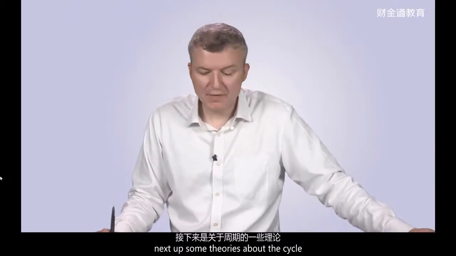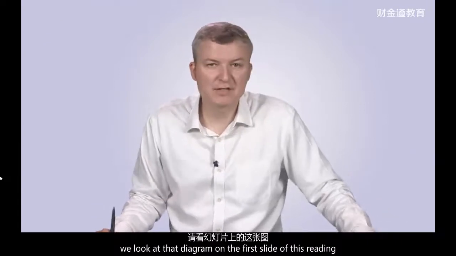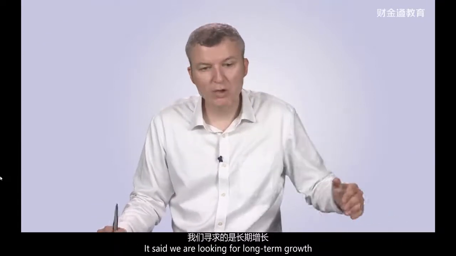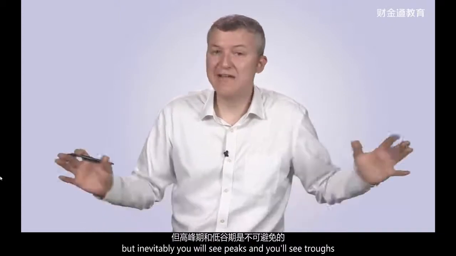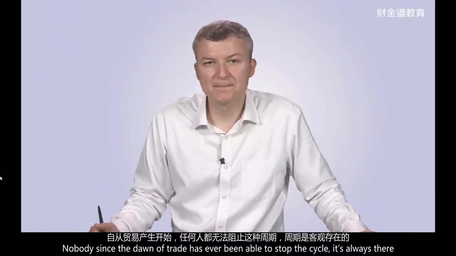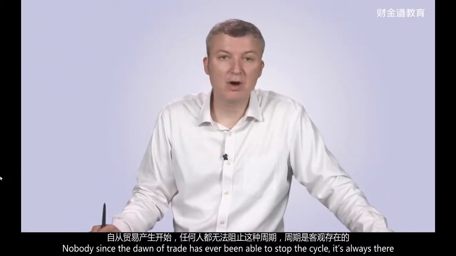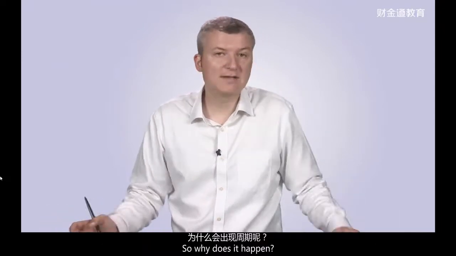Next up, some theories about the cycle. We looked at that diagram on the first slide of this reading and said, yep, we're looking for long-term growth, but inevitably you will see peaks and you will see troughs. Nobody since the dawn of trade has ever been able to stop the cycle. It's always there. So why does it happen?